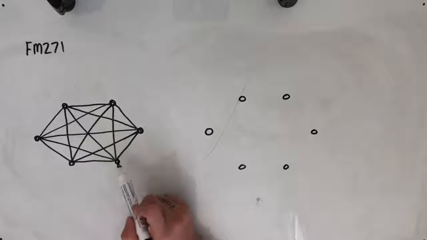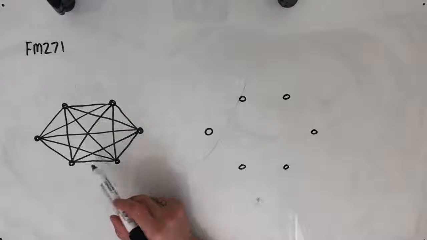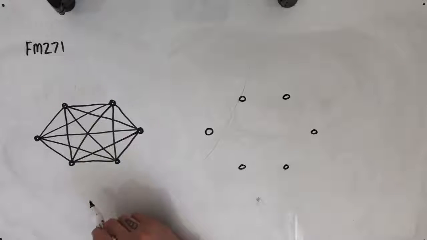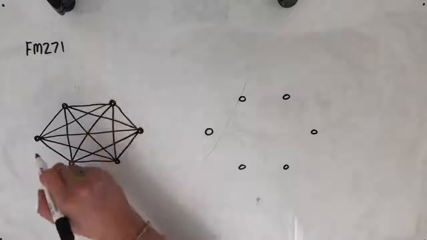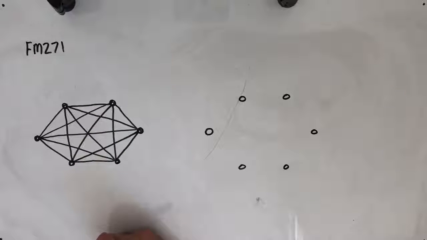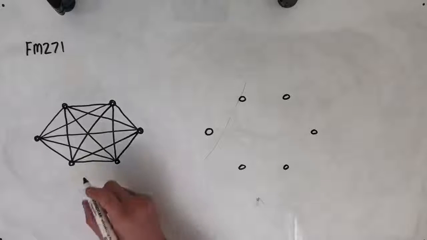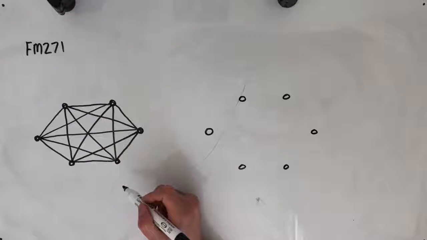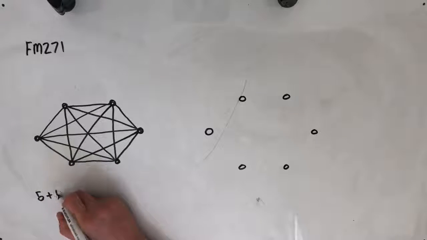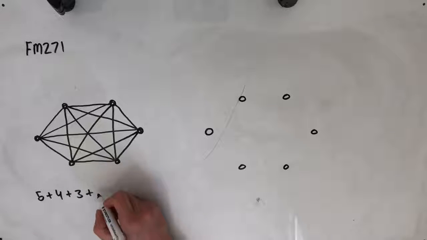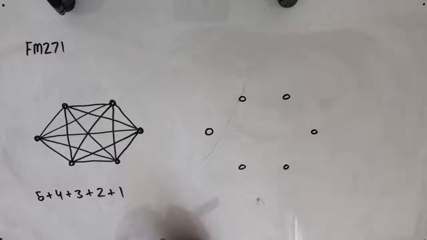Now this is a bit of a mess and it's pretty easy to get lost if you try to count these by hand. So since this complete graph has 6 vertices, just a nice easy calculation for you guys if you ever want to figure out in a complete graph how many edges there are all up. Because there are 6 vertices here, I'm going to start at 5 and then I'm going to say 5 plus 4 plus 3 plus 2 plus 1.